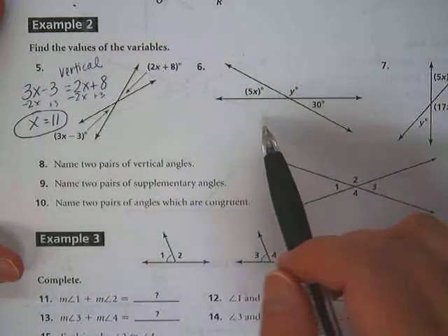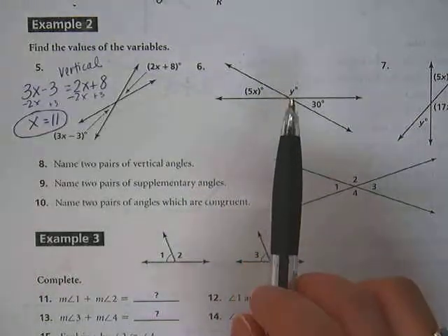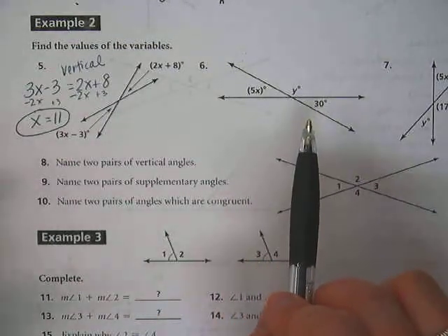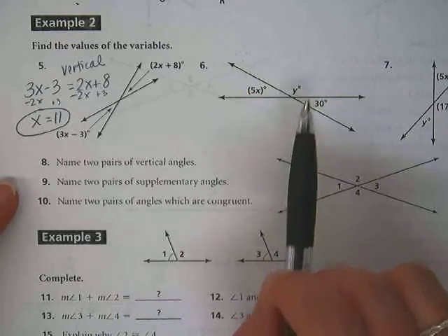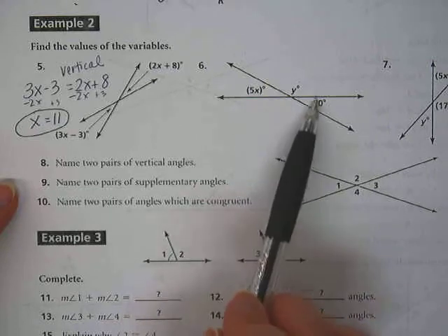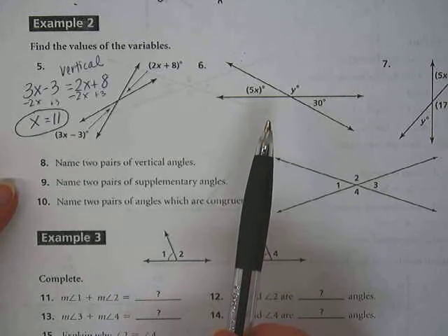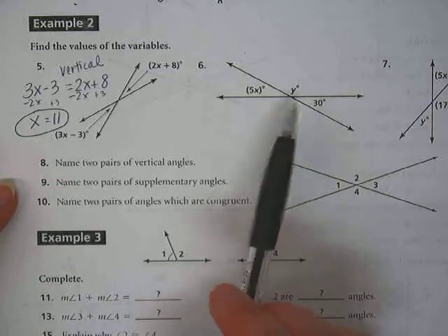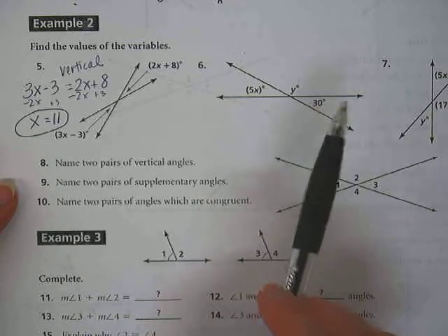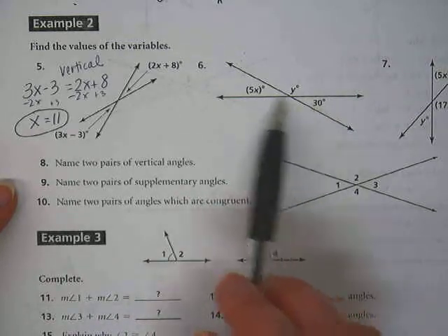See how you have to think through these? It doesn't automatically tell you what to do. You've got to use the properties we learned today and use them to help solve the problem. Number 6 is confusing because we've got an x and a y to solve for. We can't solve x and y at the same time, so we have to find something that involves either just x or just y. There's two things going on here. We have a set of vertical angles, and we also have a set of adjacent angles that form a linear pair. What do you want to do first? Do you want to work with the vertical angles first or the linear pair first?